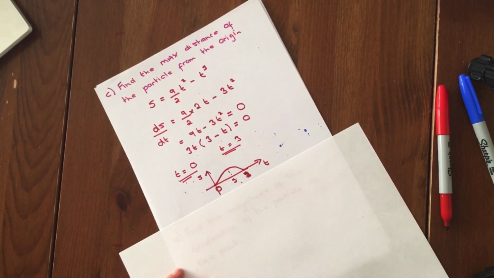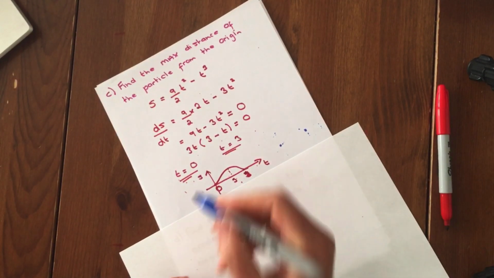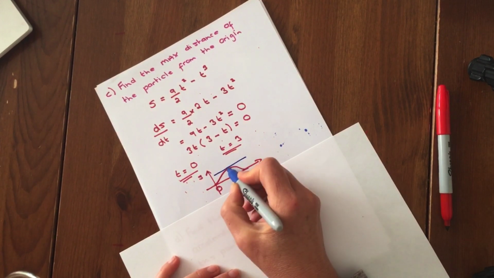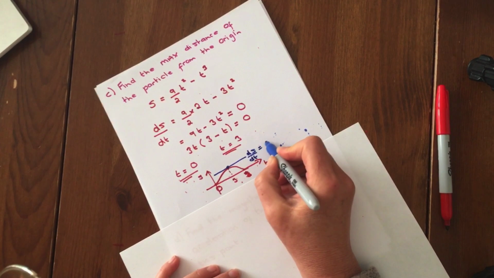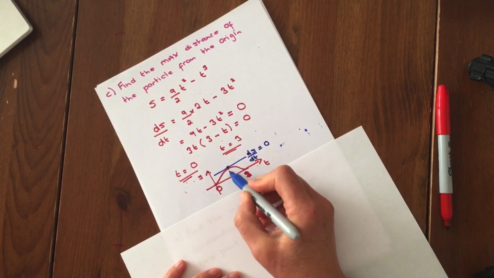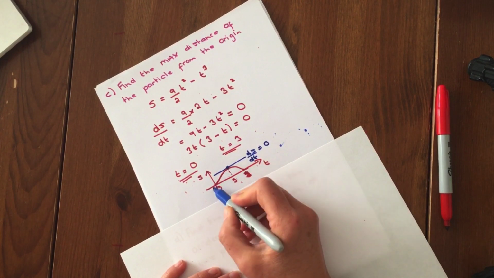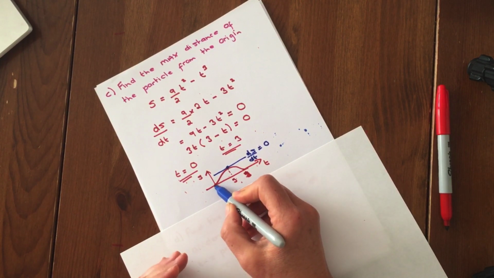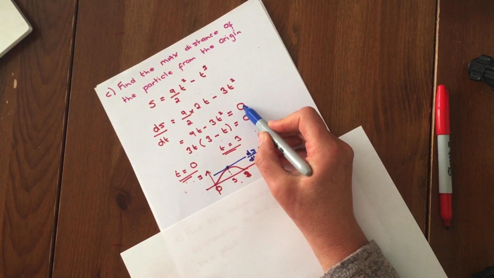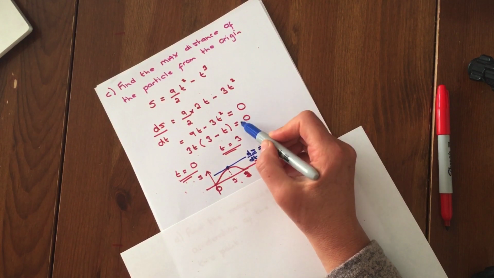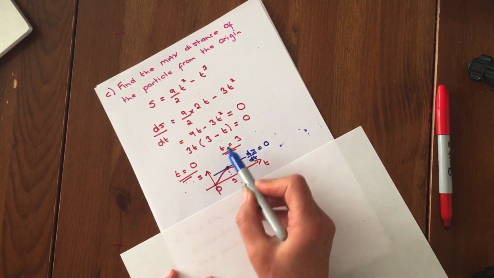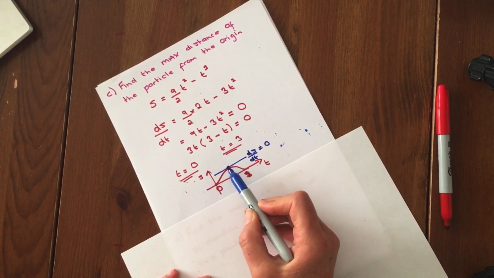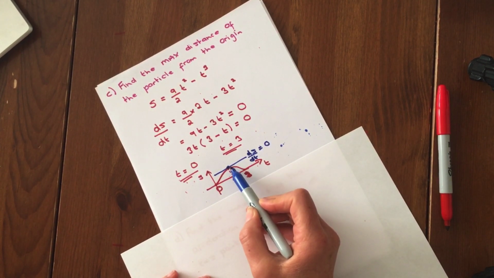And I can see that my ds/dt, remember, is equal to 0 here. So at 3, I have a maximum point. At 0, I have a minimum point. Remember when we put it equal to 0, it can be a maximum or a minimum. So t equals 0 will be a minimum point, at t equals 3 will be a maximum point.